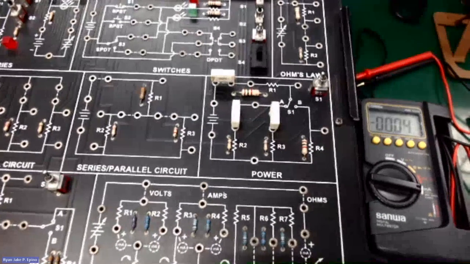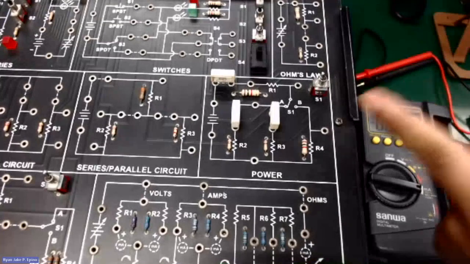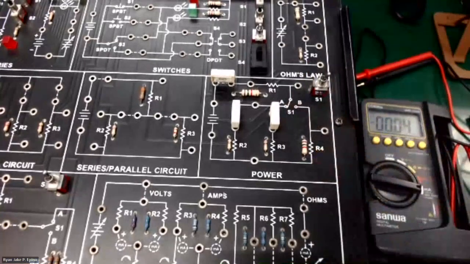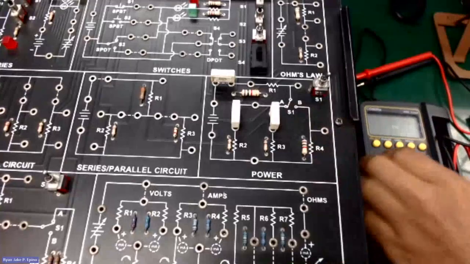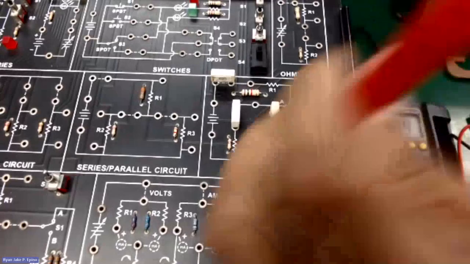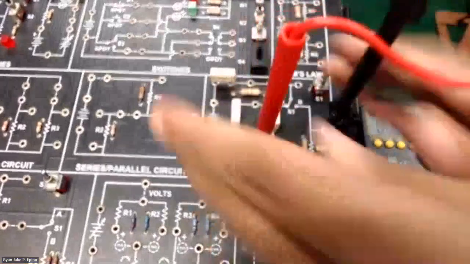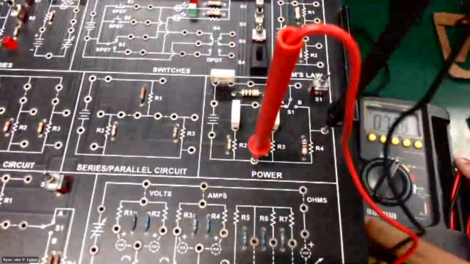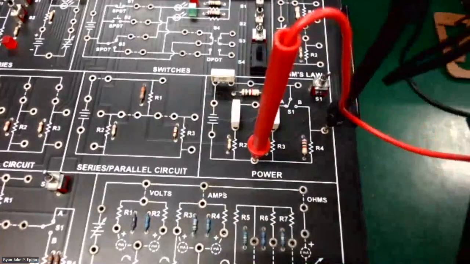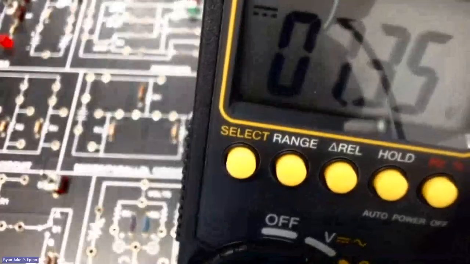Now let's proceed to question number 8, wherein we will move the switch from position A to position B. We are now in position B. Measure and record the value of the voltage across our R4, and the value is 7.35.